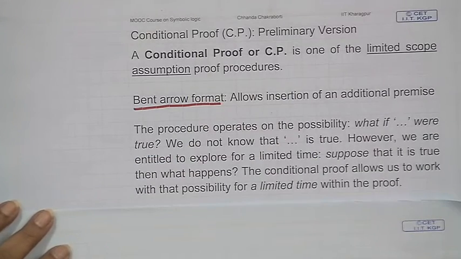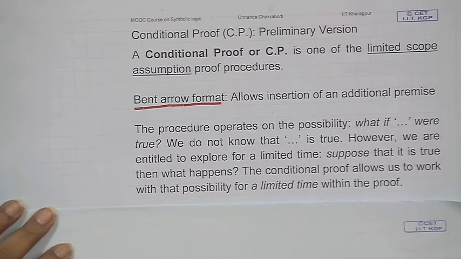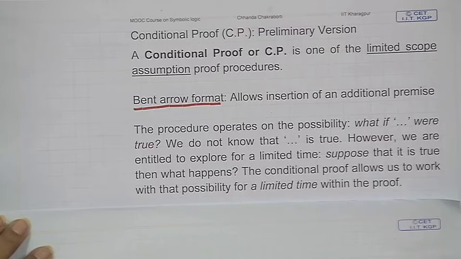Now, what is this conditional proof all about? Well, it operates on the possibility of what if. So, this is not about absurdity. This is simply saying, what if this also were the case. Remember, in our common argumentation technique, we often say, for the argument's sake, let us assume that this is true. That does not mean that it is true. All you are saying is, let us suppose for the time being that this is also true, and then what? That is exactly what this conditional proof is all about.